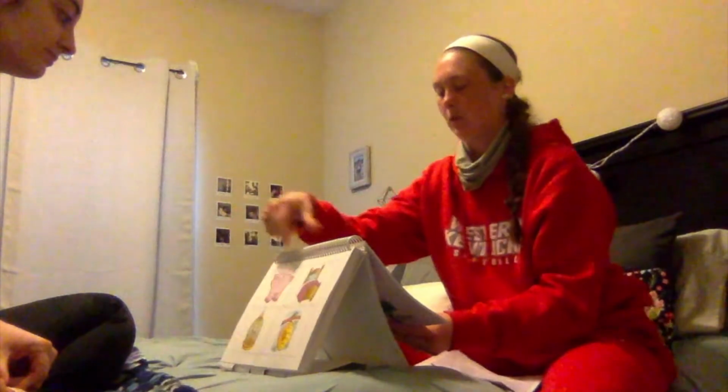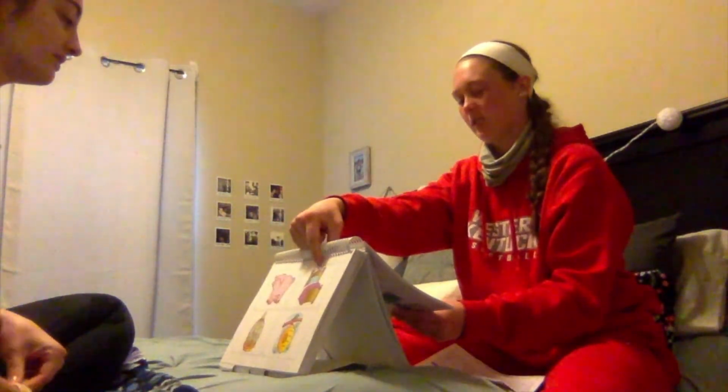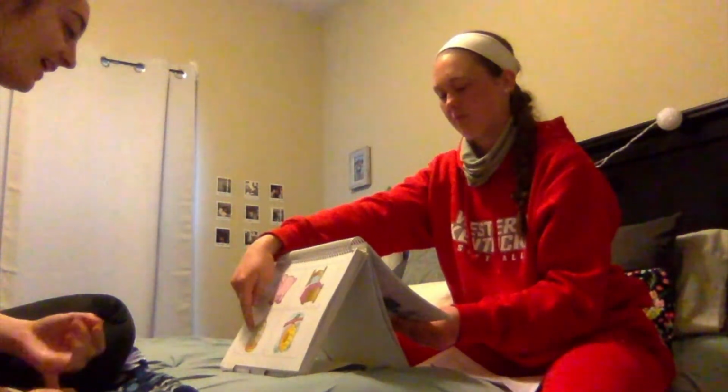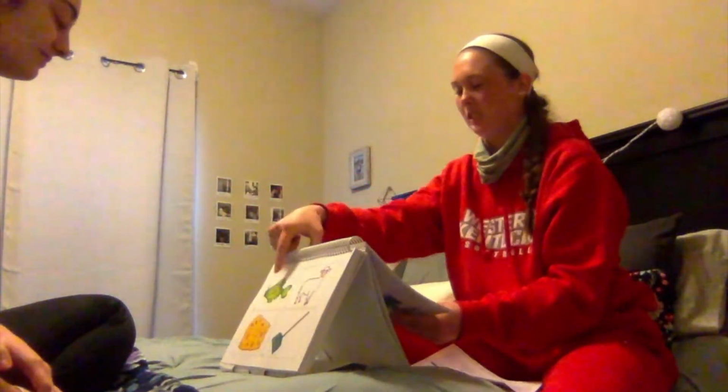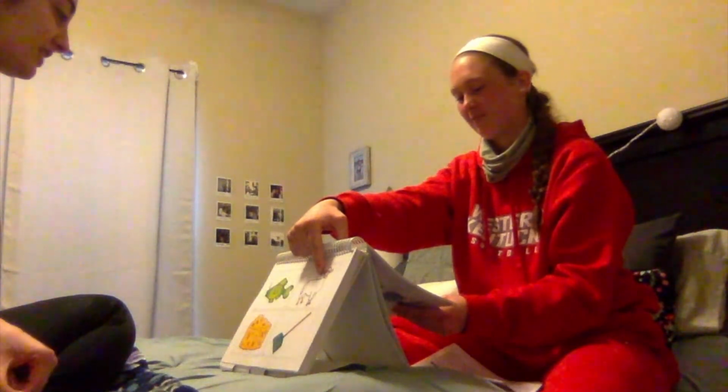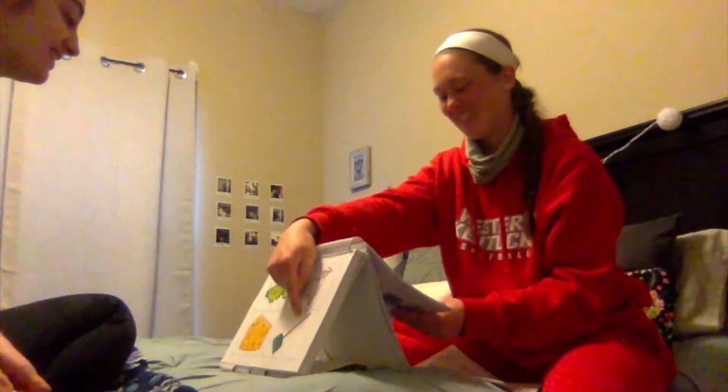Now let's look at some pictures you've already seen. There are a few pictures on each page. What is this? Pig. What is this? Bed. What is this? Cage. What is this? A hive. What is this? Fish. What is this? Sheep. What is this? Cheese. What is this? A rake.